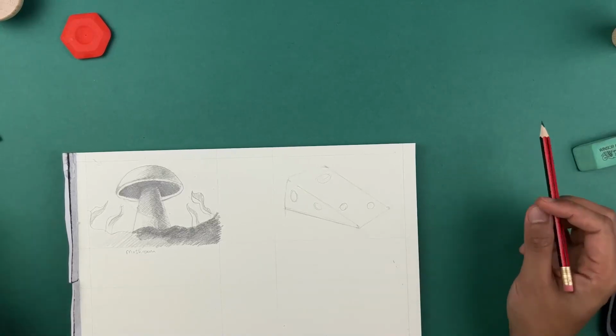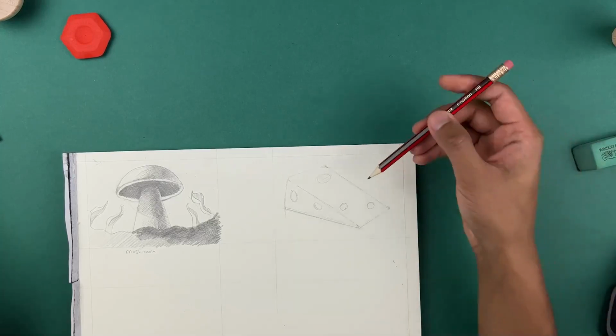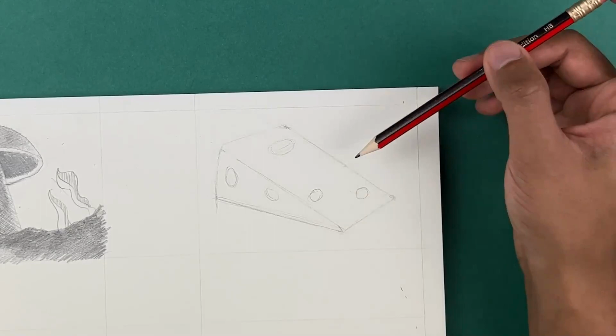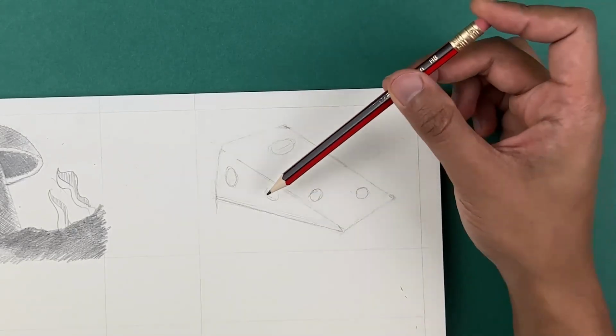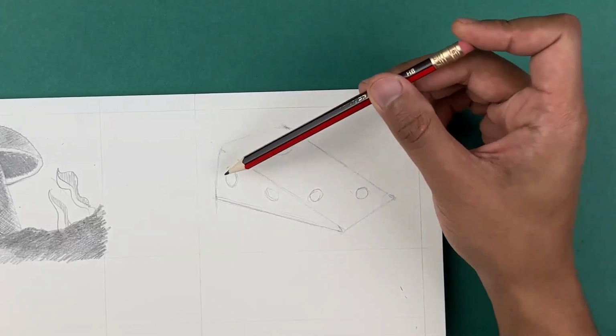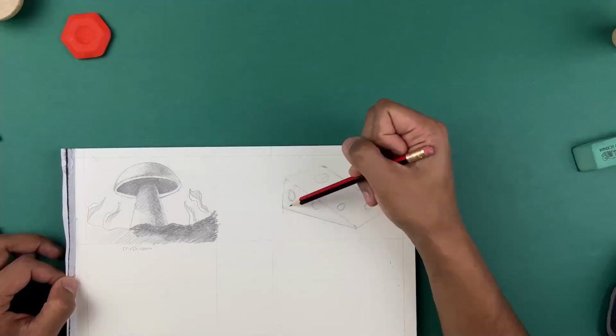So now we need to decide on where we want the light source to come from. So for this, I'm going to have the light source coming in from this direction. So because we can only see two faces, this one's going to be a lot simpler. So this section is going to be lighter, and then this section is going to be in the shade because the light's coming from here. So I'm just going to go in and shade this whilst leaving the circles a little open.